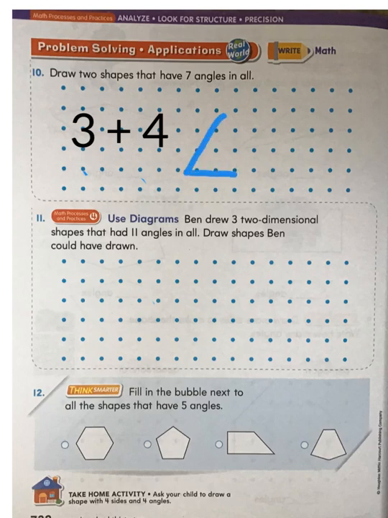So I can draw a triangle and a quadrilateral. And let's count the angles. 1, 2, 3, 4, 5, 6, 7. And that works. Did you draw what I drew? Or perhaps you drew something different?